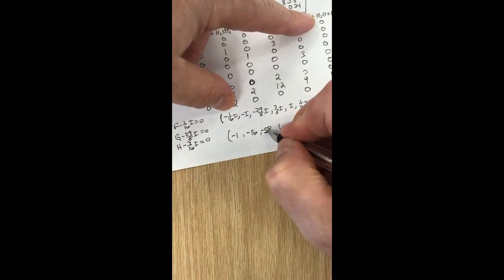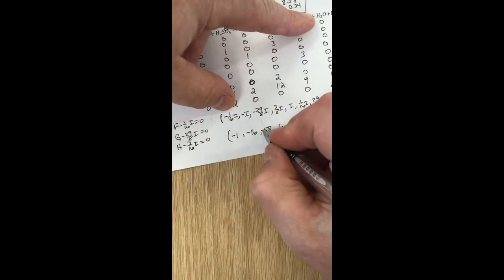Okay, I want the absolute values of those. These negatives just mean they're all on the left side.